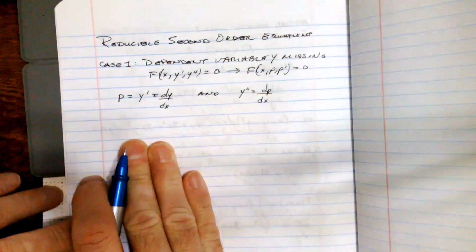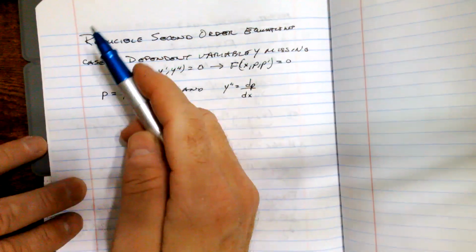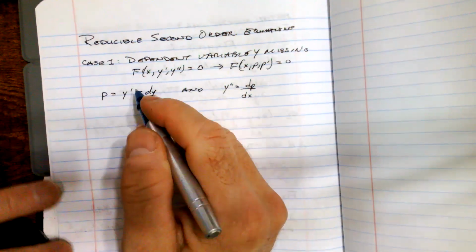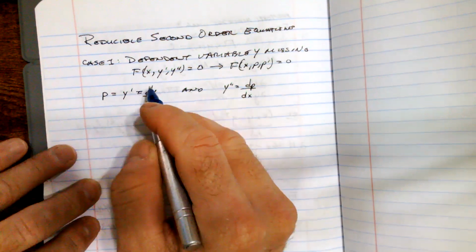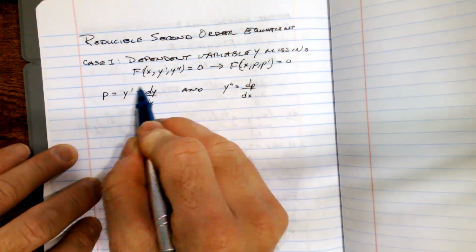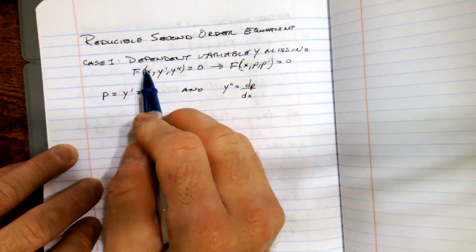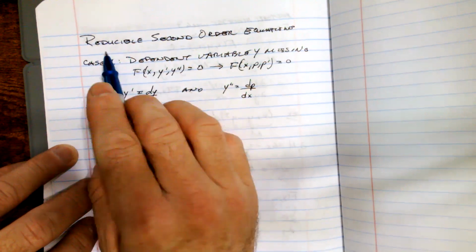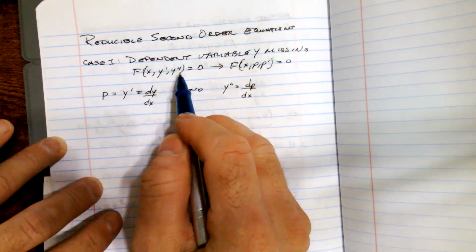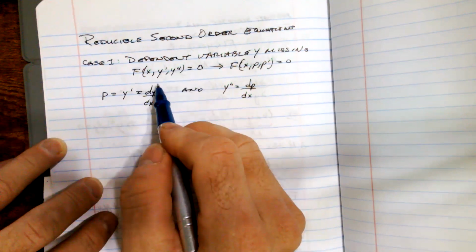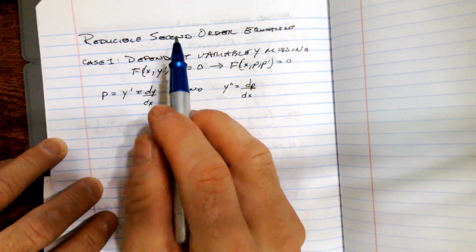All right. Welcome to this first example. We're going to be talking about our first introduction or journey into this idea of second order differential equations. And we're going to look at two specific cases. In this first case, we're calling them reducible. What that means is that we're going to take a second order and make a substitution and then be able to rewrite it as a first order differential equation.